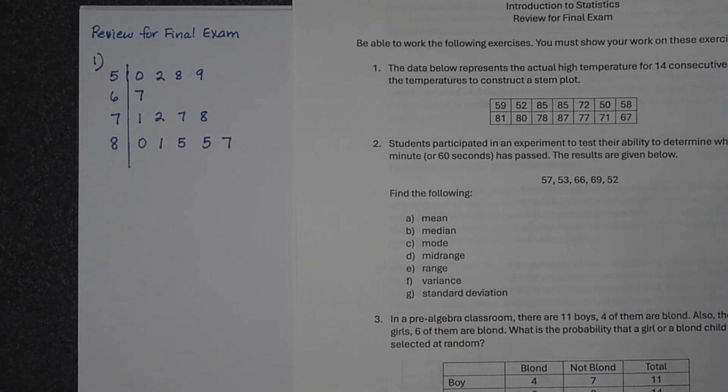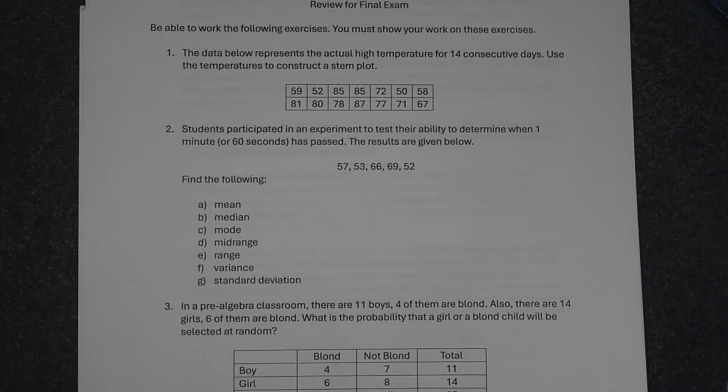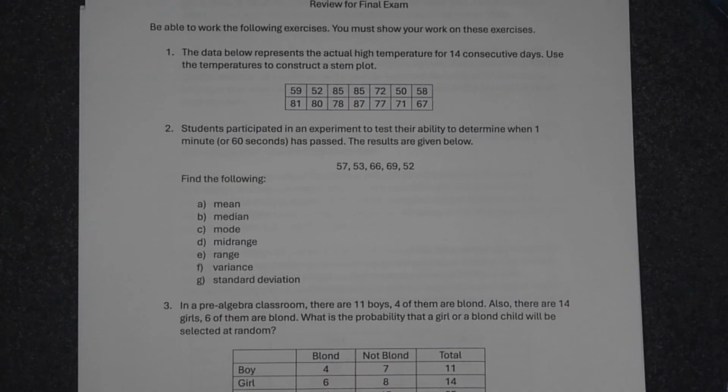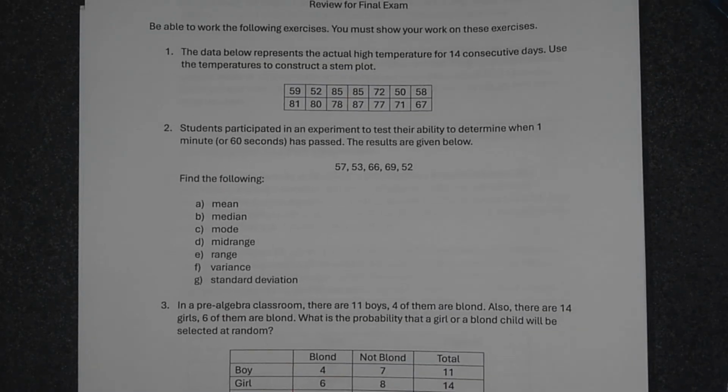All right, number two. Students participate in an experiment to test their ability to determine when 1 minute or 60 seconds has passed. The results are given below. And here you want to find the following: the mean, median, mode, midrange, range, variance, and standard deviation.